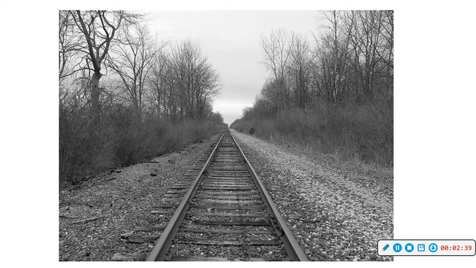I want you to look and see if you can find the vanishing point and the horizon line. Now keep in mind, the vanishing point is going to be a point where everything looks like it's going towards, and the horizon line and the vanishing point have to be together. You think you got it?